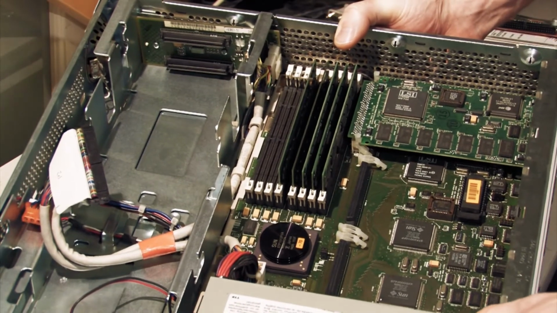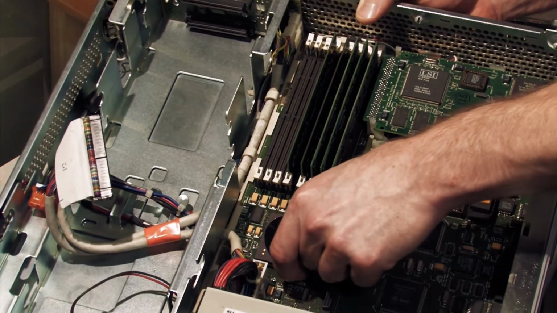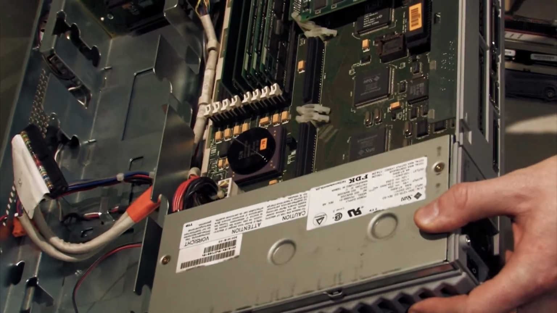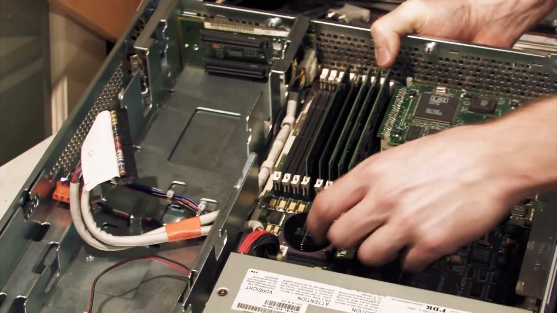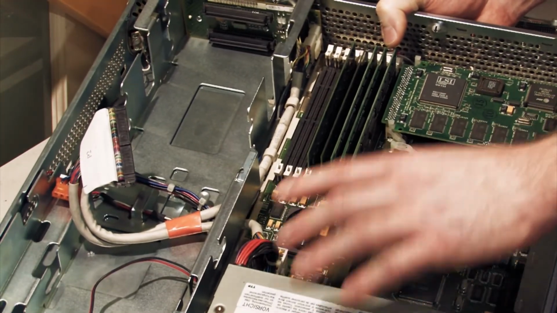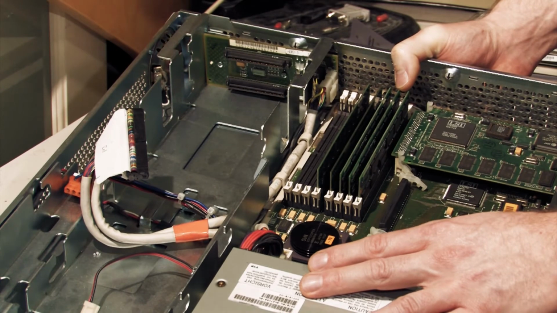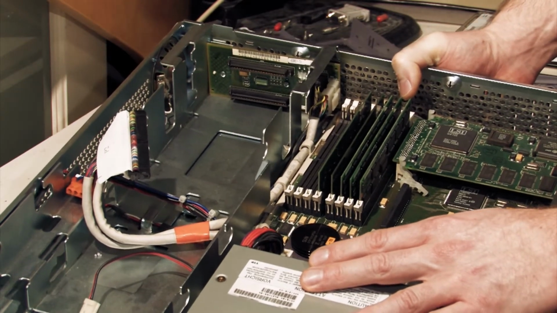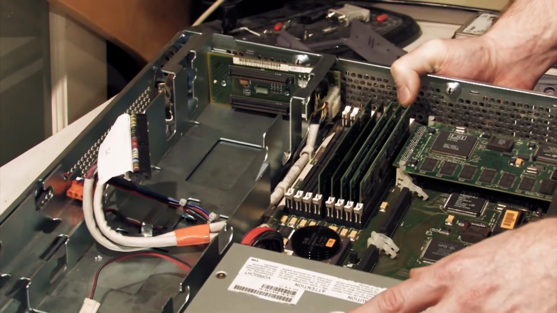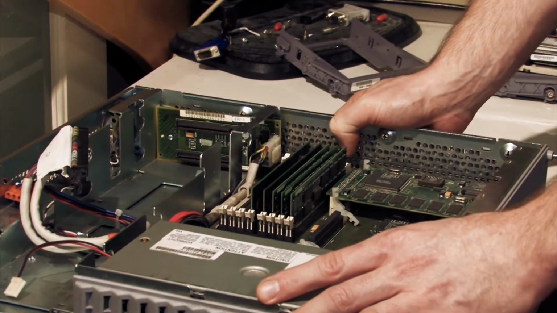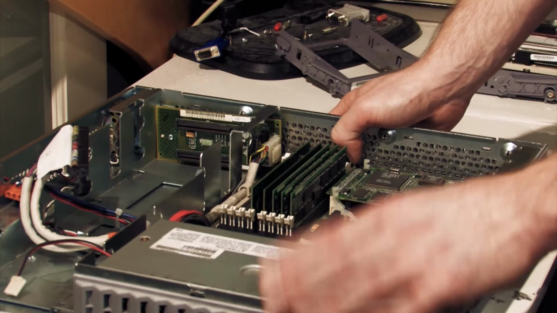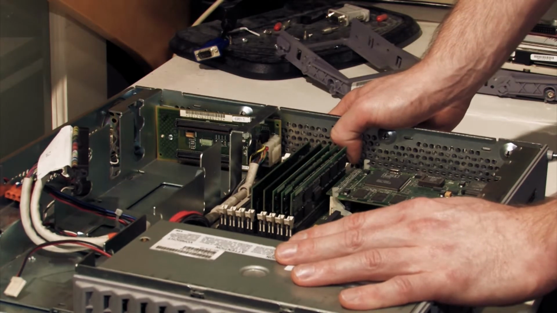So in the SPARCstation 5, your CPU is, I think, actually in a socket on this model. It looks like it is removable, so potentially I could upgrade this. I'm not too sure if the board will let me do that. This is the 70 megahertz version. This unit did also come in 85 and 110 megahertz versions. There was also, I think, a 170 megahertz Hyper Spark or Turbo Spark. Now that is not compatible with NeXTSTEP. If you are doing a NeXTSTEP or OpenSTEP install, you will need to make sure you have the 70, 85, or 110 megahertz CPU models.